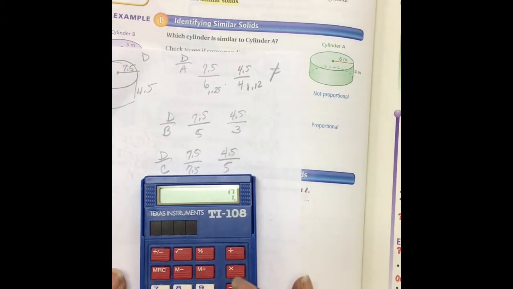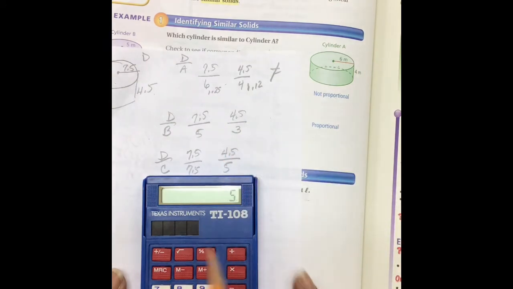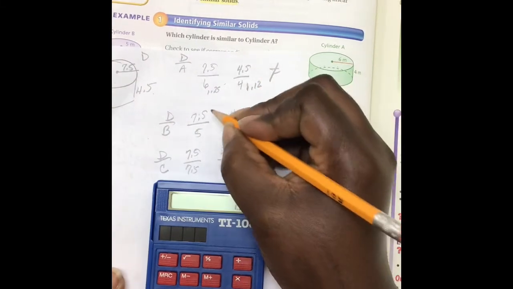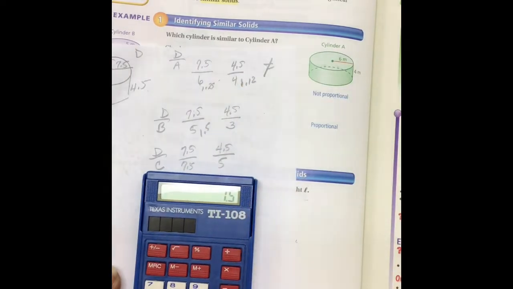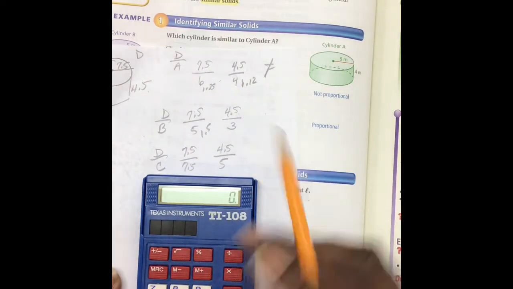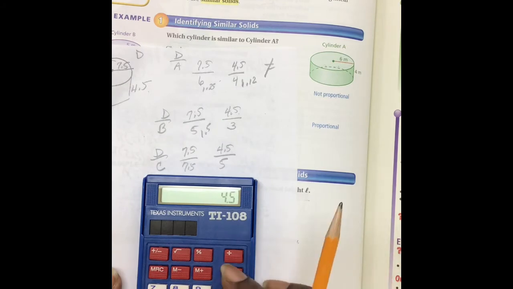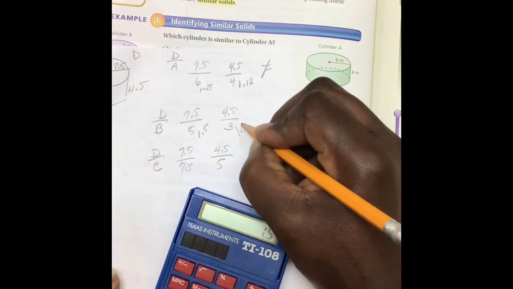7.5 divided by 5, and we get 1.5, and then we have 4.5 divided by 3, and we get 1.5. So they're proportionate.